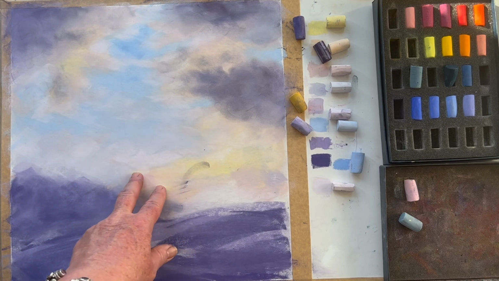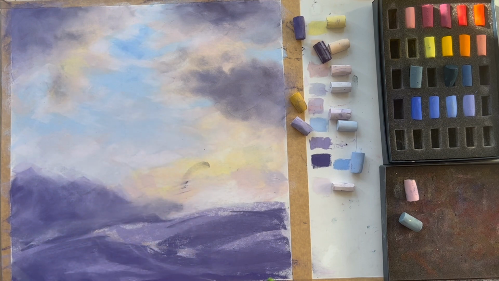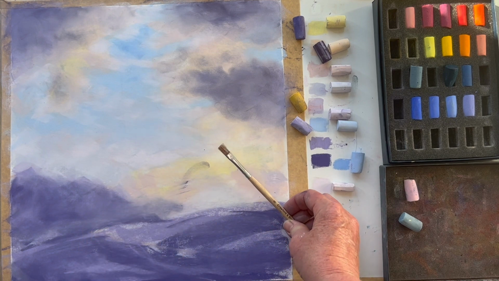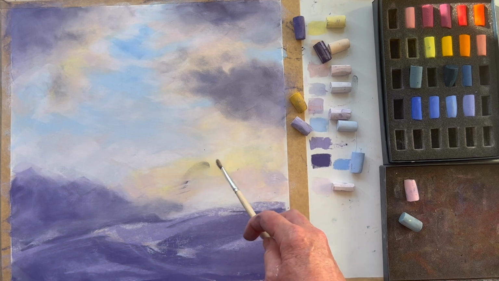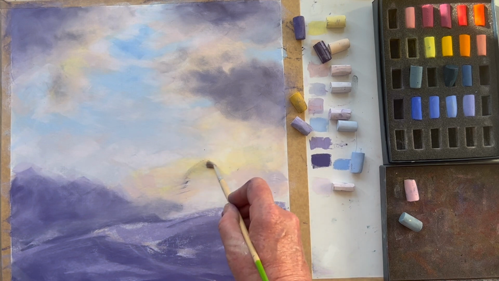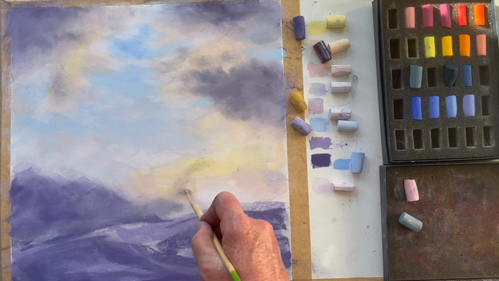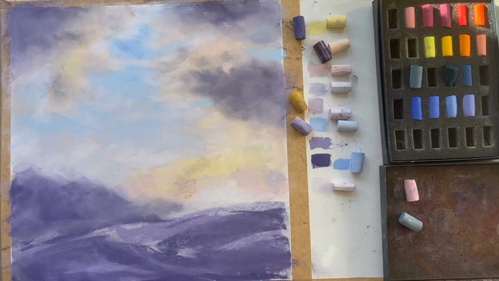So this paper, despite being a very soft tooth, has got a really sturdy surface. So I use really old bristle brushes. So something like this is a really old bristle brush, and it's handy for this sort of thing, because what I'm going to do is just take the brush and just dust that over there. So rather than try and work over it and get the colour on top, just dust it off and then just blow the excess dust away.